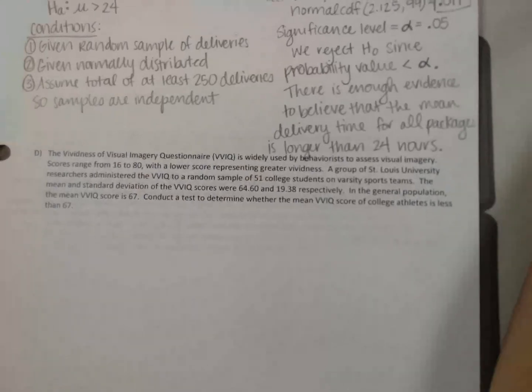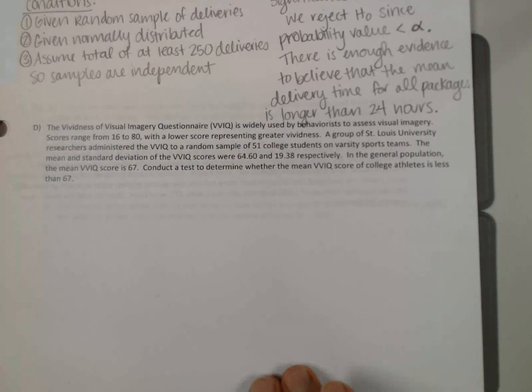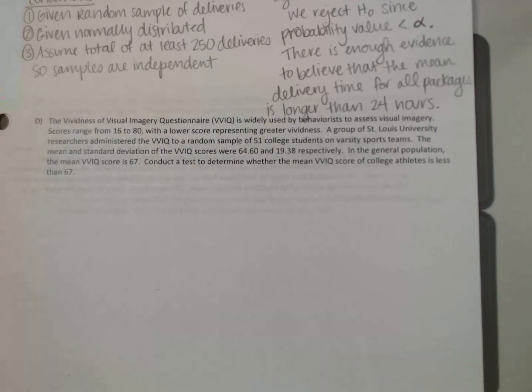Letter D says that the vividness of visual imagery questionnaire, or the VVIQ, is widely used by behaviorists to assess visual imagery. Scores range from 16 to 80, with a lower score representing greater vividness. A group of St. Louis University researchers administered the VVIQ to a random sample of 51 college students on varsity sports teams. The mean and standard deviation of the VVIQ scores were 64.6 and 19.38 respectively.